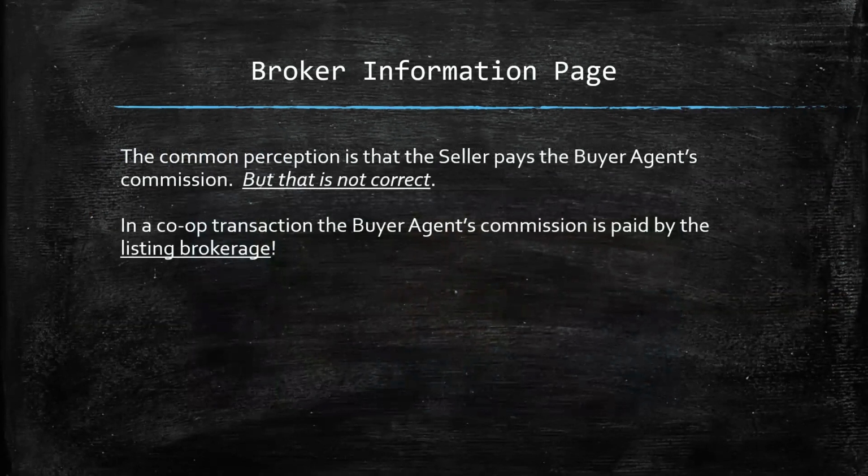One thing to understand here, it's a common misconception that the seller is the one paying the buyer agent's commission. We say that all the time. The buyer's agent's commission is paid by the seller. But that actually is not correct. It is the listing brokerage that agrees to share the listing commission with the buyer's brokerage.